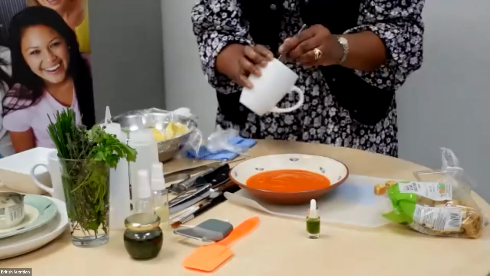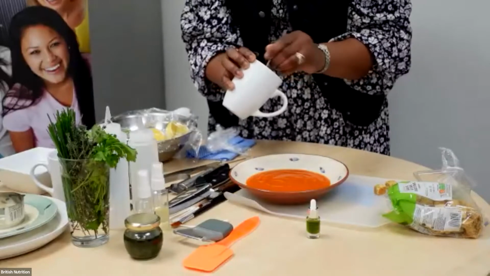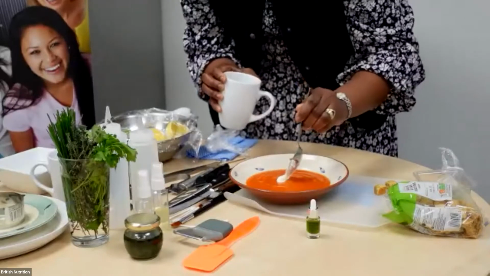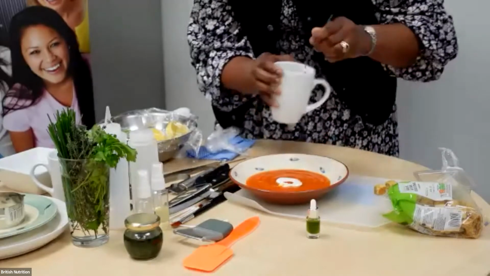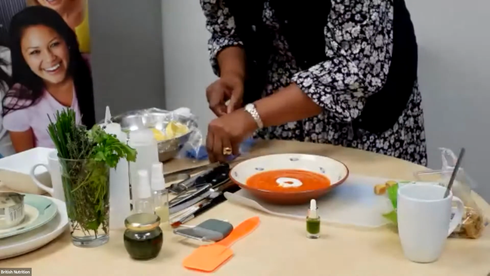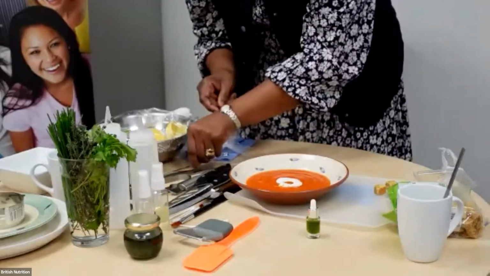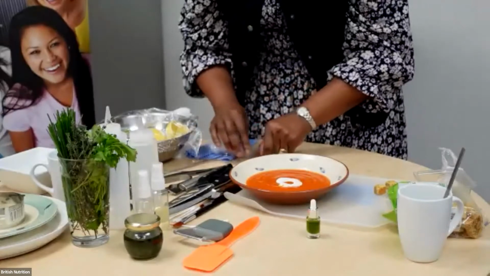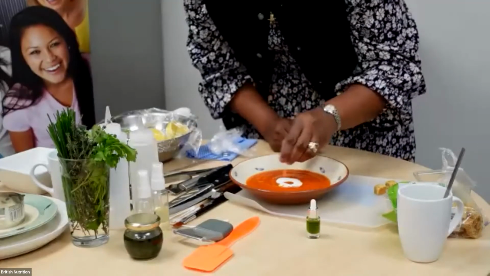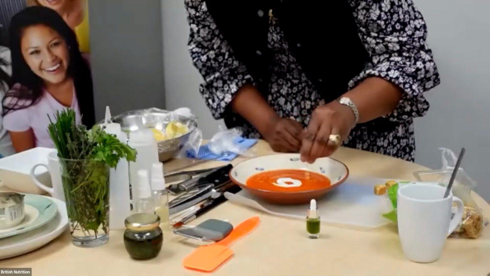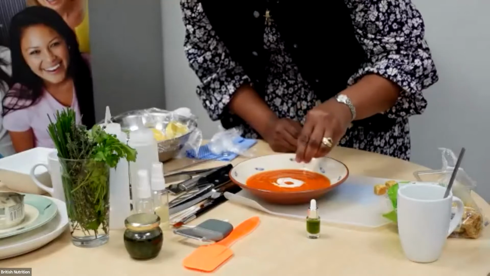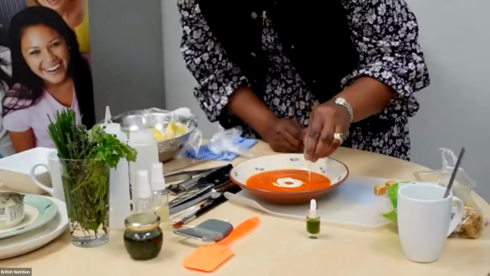What I'm going to do is I'm just going to add a drizzle of the yogurt, and then I'm going to use my toothpick to just make a really nice arrangement.